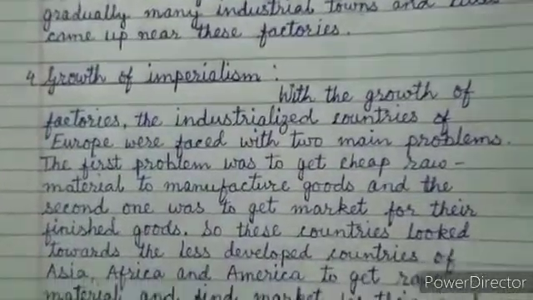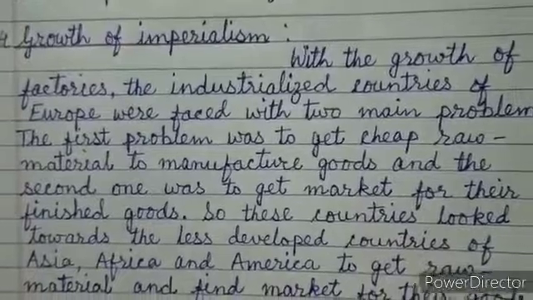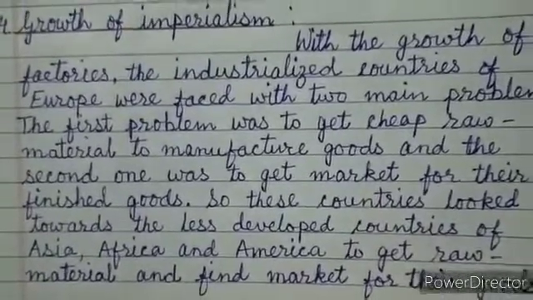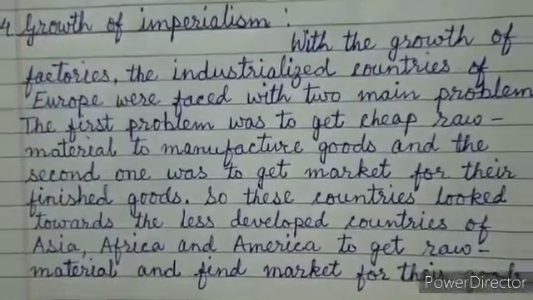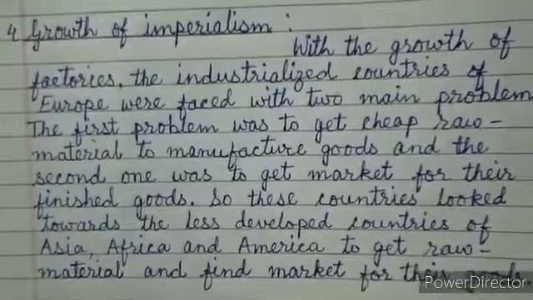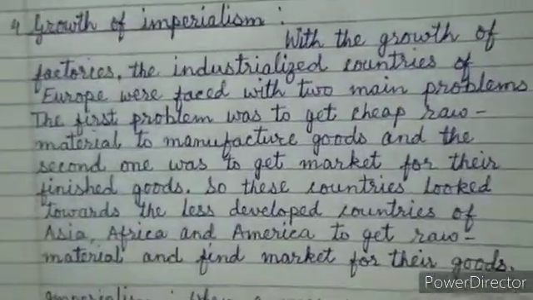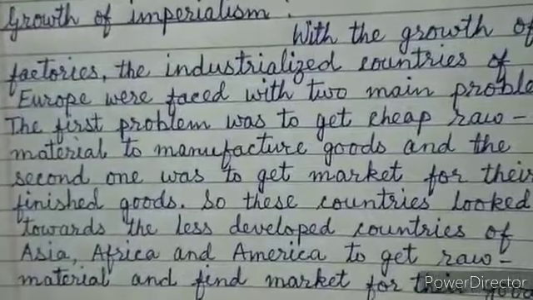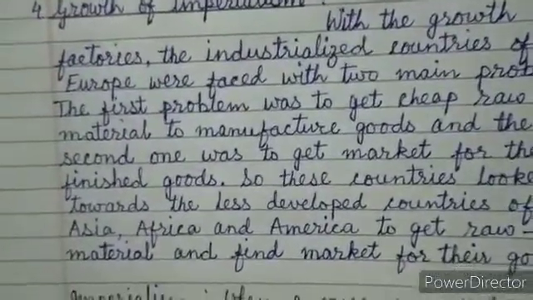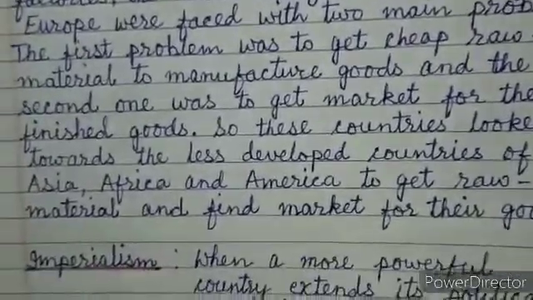And the fourth one is the growth of imperialism. With the growth of factories, the industrialized countries of Europe were faced with two main problems. The first problem was to get cheap raw material to manufacture goods, and the second was to get a market for the finished goods. So these countries looked towards the less developed countries of Asia, Africa and America to get raw material and find markets for their goods.